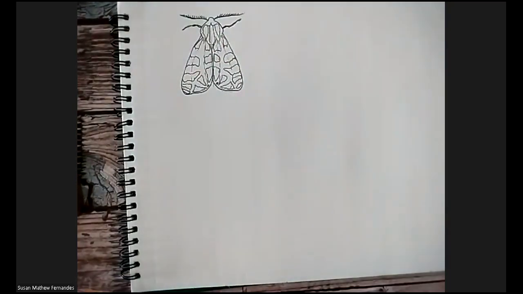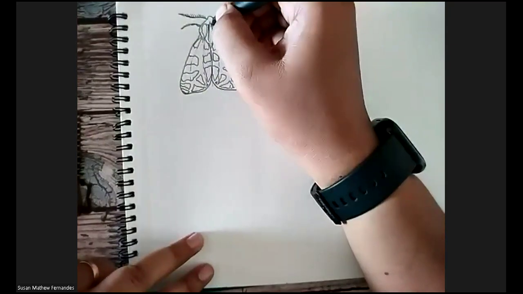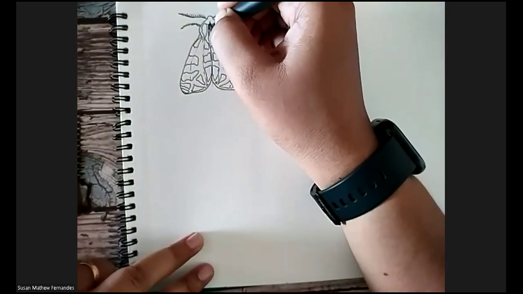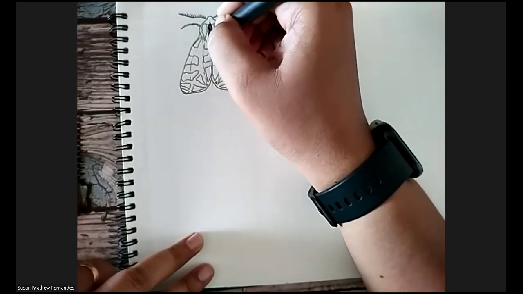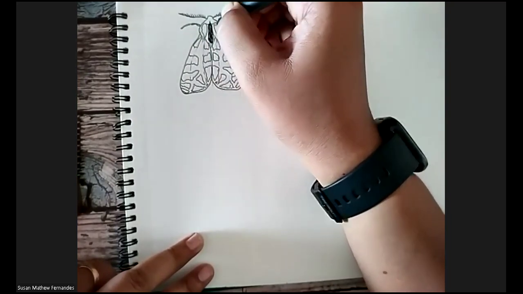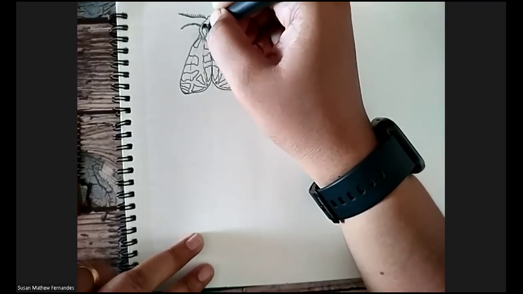Yeah, I think I got the shapes in. This part, I'm darkening with the fine liner because I know it's washproof, but you don't need to do it with the fine liner. This is what I'm trying to say.